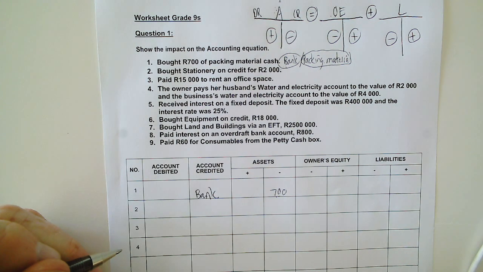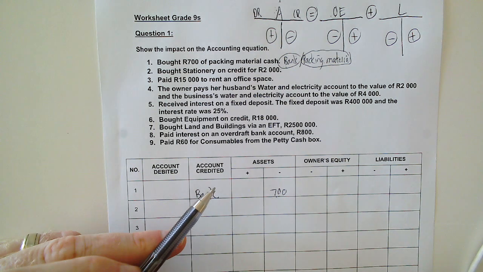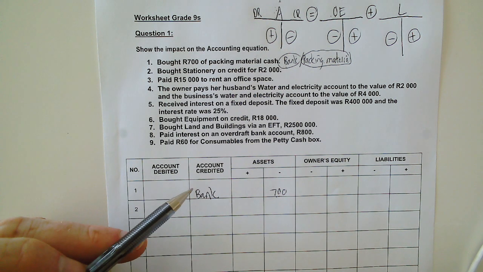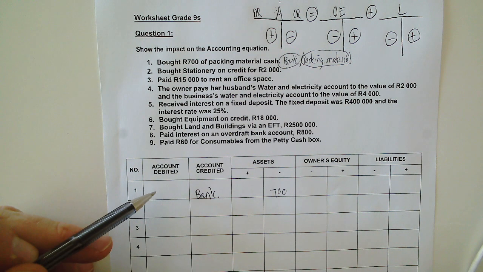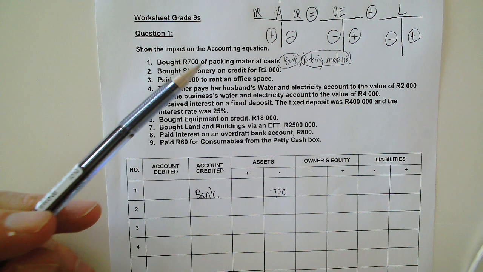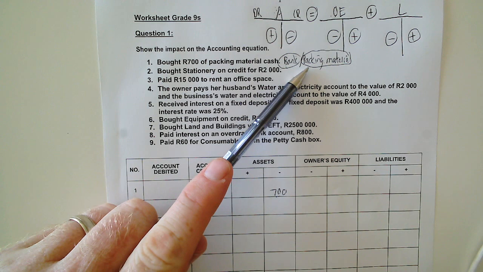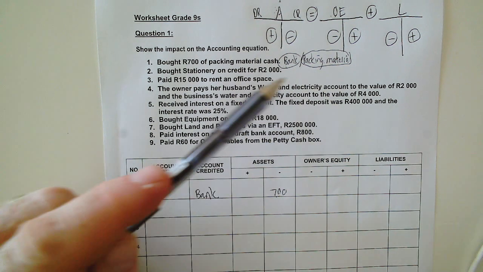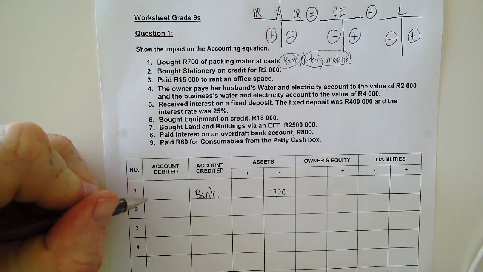Okay, now for every debit there is a credit, for every credit there is a debit. So if I know bank is credited, something else must be debited. And I told you, just an easy rule of thumb, whatever we are purchasing, whatever we are paying for, that specific item will get debited. Therefore, packing material will get debited.